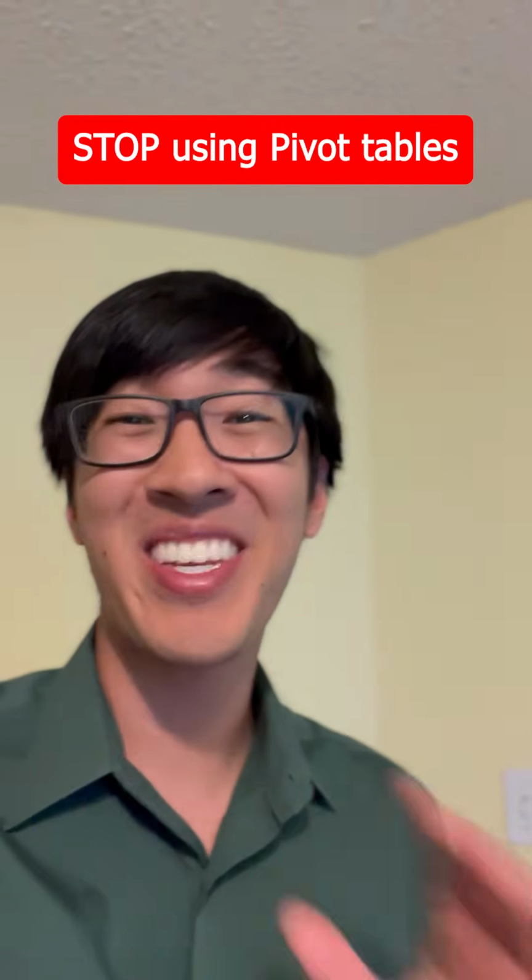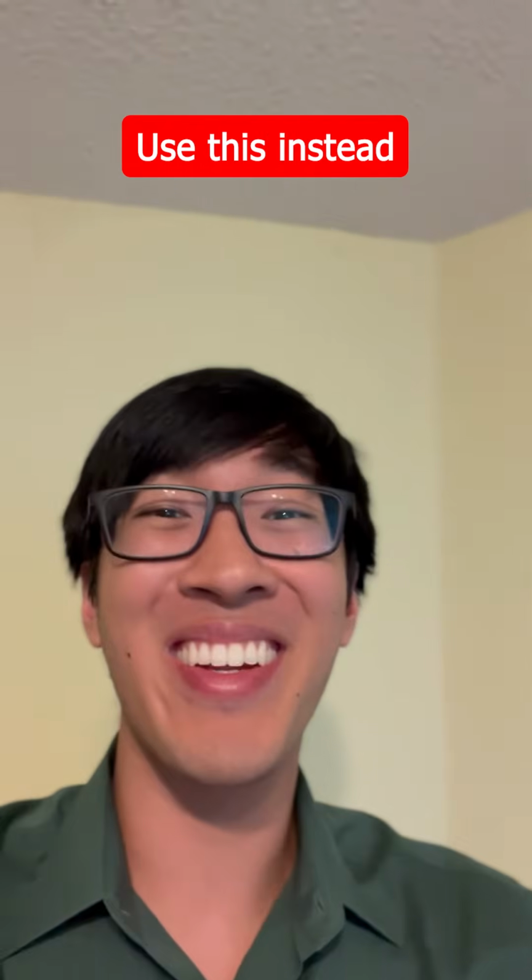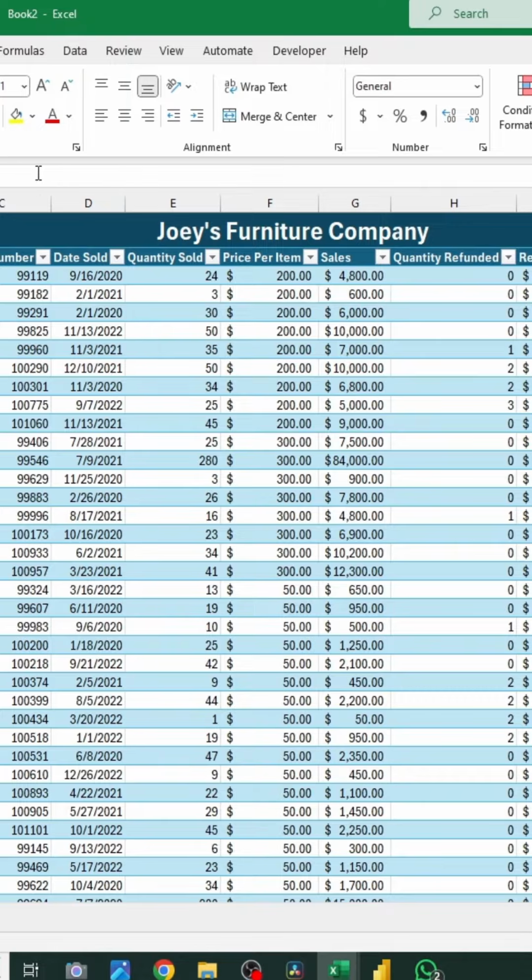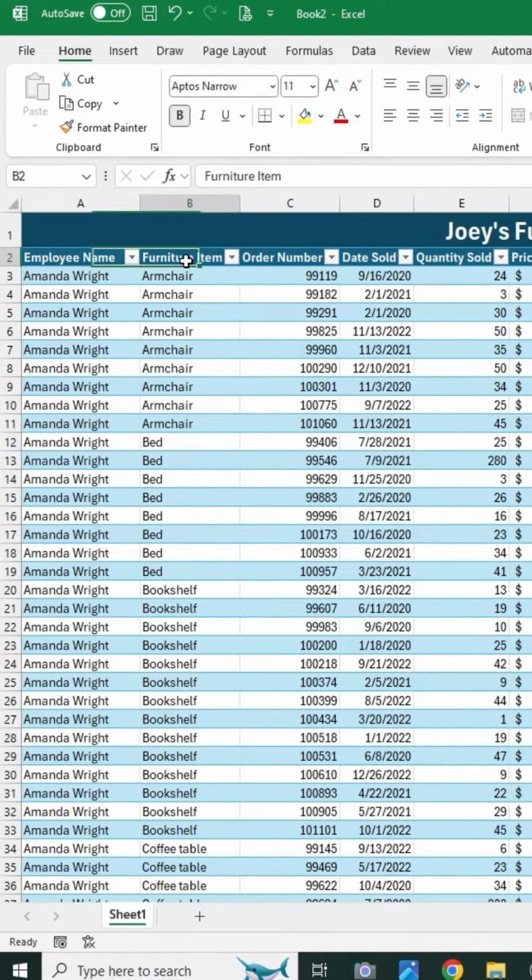Stop using pivot tables. Use this instead. Let's say that you have this really large table with information about Jovi's Furniture Company. So you have employee names, furniture items, order number, date sold, and so much data.